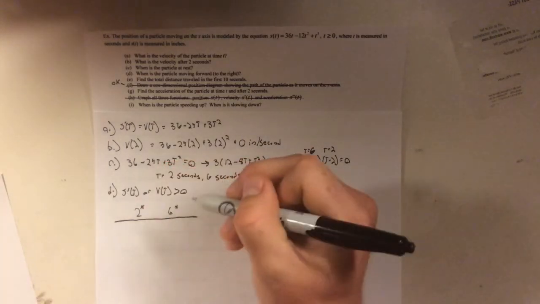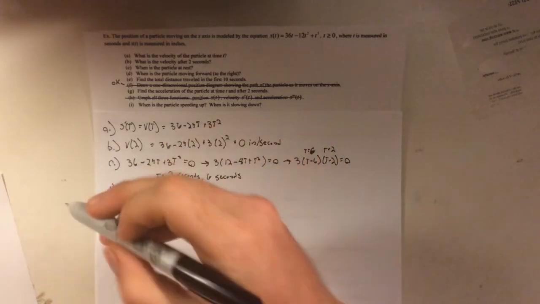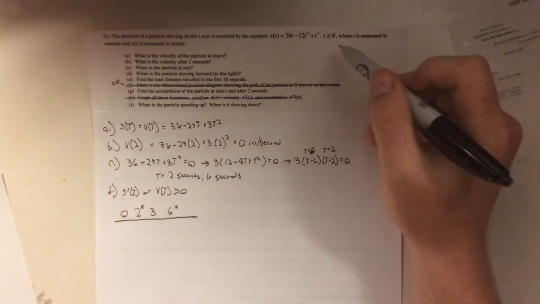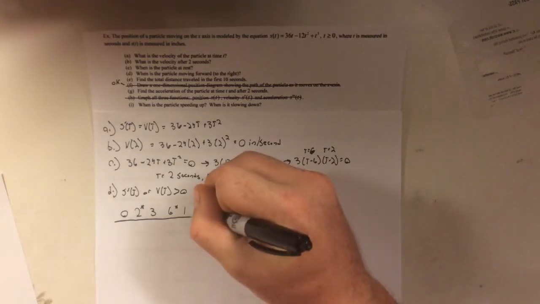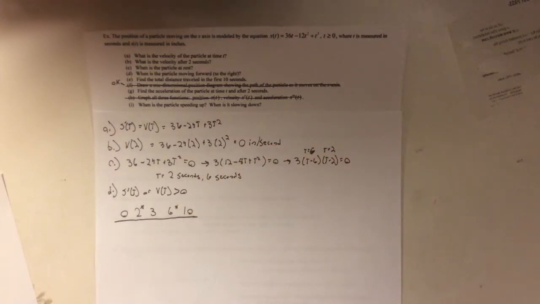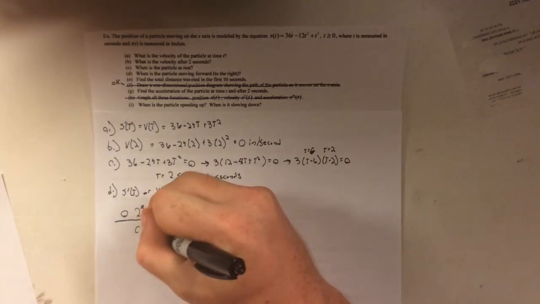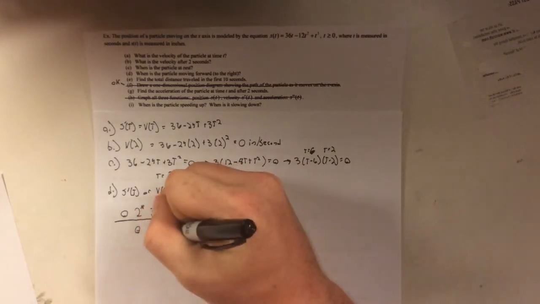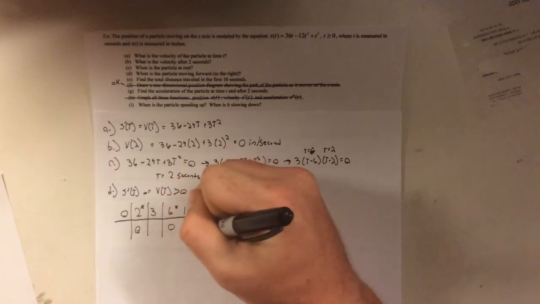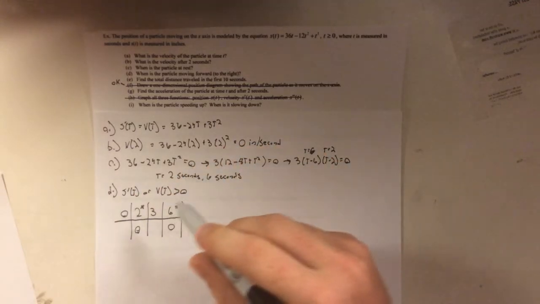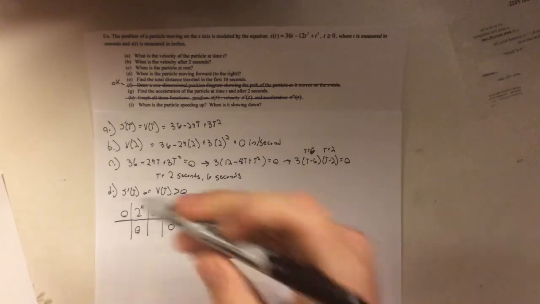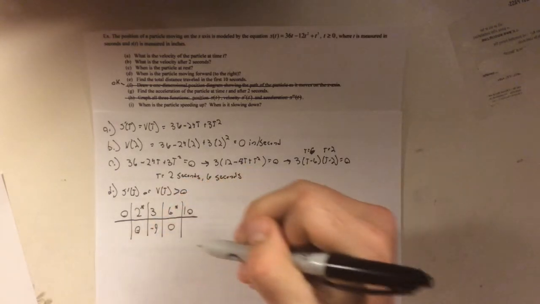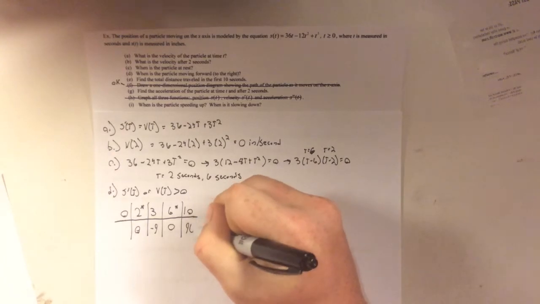So, let's test 3, 0, because it can be equal to 0. 0 is always an easy one to test. And 10. So 2 and 6, we know it's both 0. 3, after plugging it in to the velocity function, you get out negative 9. 10, you get out negative 96.